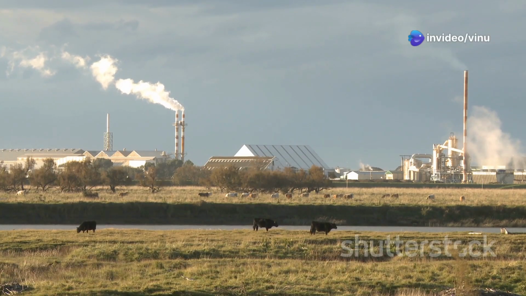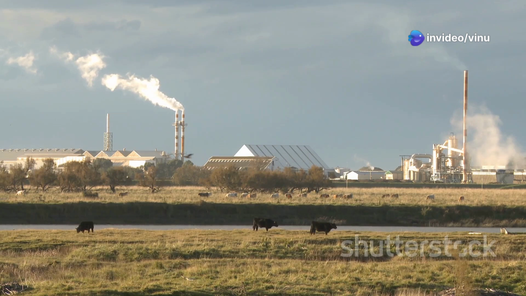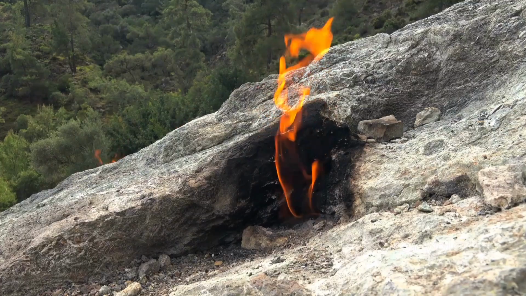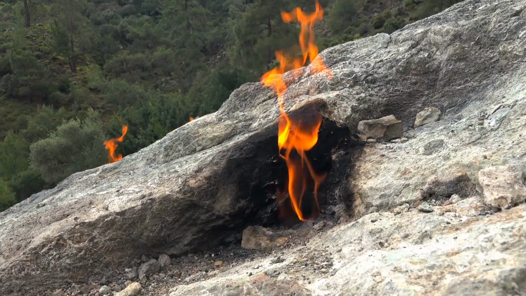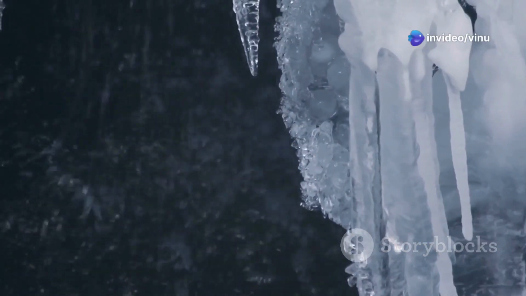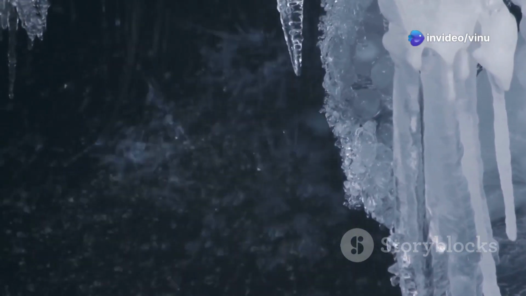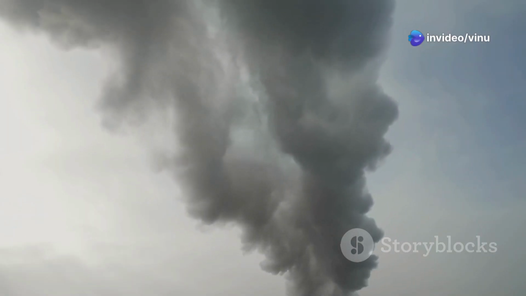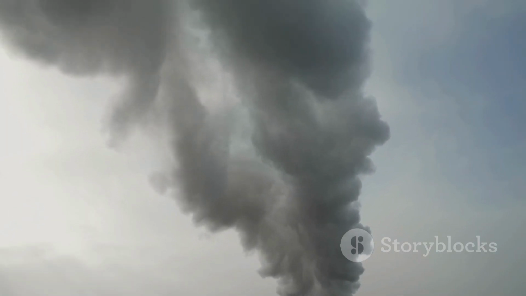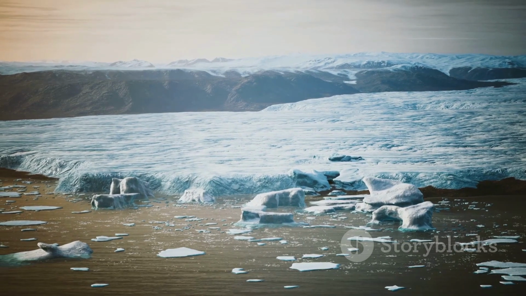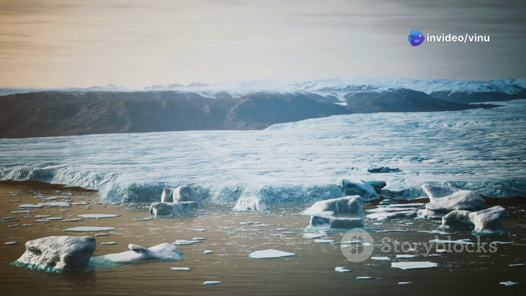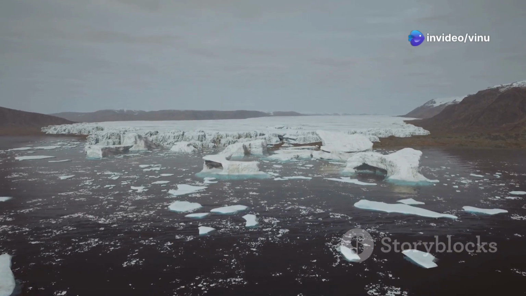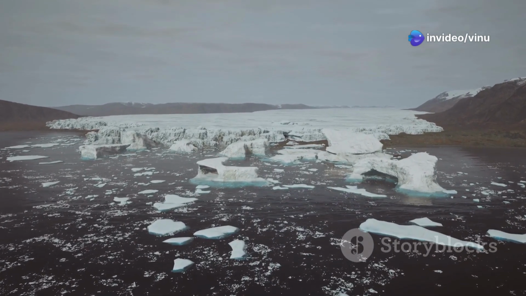Methane, released from livestock farming and natural gas leaks, is another potent greenhouse gas. Although present in smaller amounts than carbon dioxide, methane is much more effective at trapping heat. Black carbon, a component of soot, absorbs sunlight and warms the atmosphere. It is released from incomplete combustion of fossil fuels and biomass. The warming effects of these pollutants contribute to a range of climate change impacts, including rising sea levels, more frequent and intense heat waves, changes in precipitation patterns, and more extreme weather events.